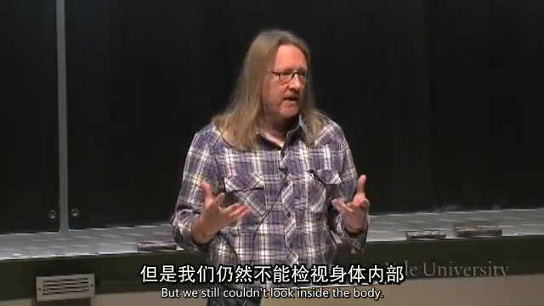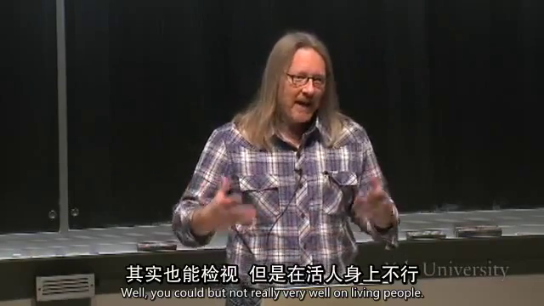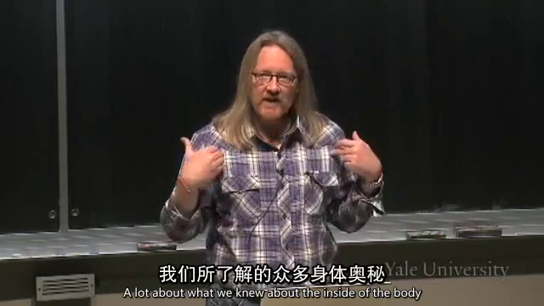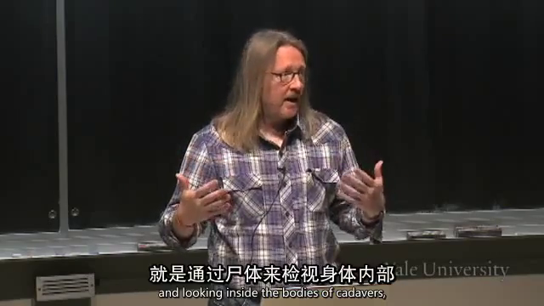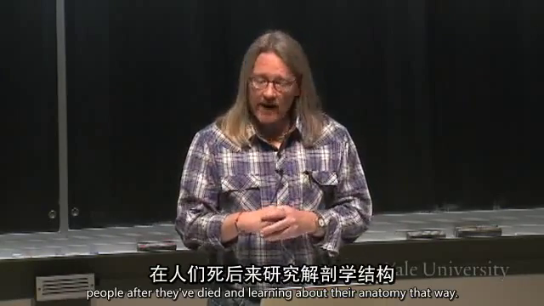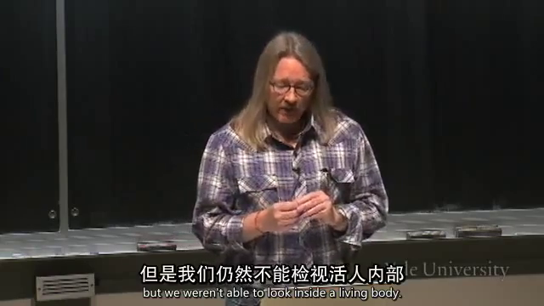But we still couldn't look inside the body. Right? Still couldn't look inside the body. Well, you could, but not really very well on living people. So a lot about what we knew about the inside of the body was from the science of dissection and looking inside the bodies of cadavers, people after they died, and learning about their anatomy that way. So we knew something about that, but we weren't able to look inside a living body.